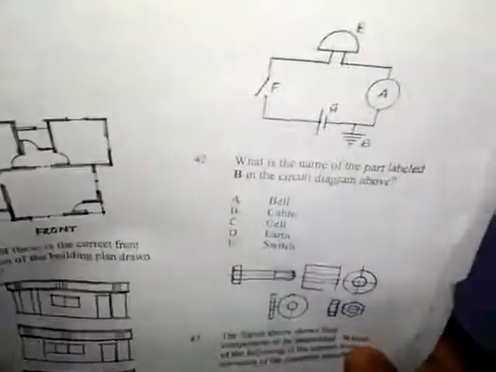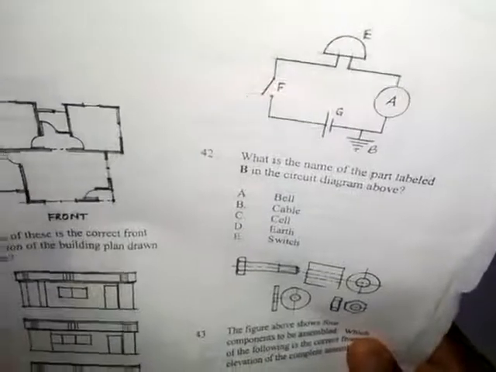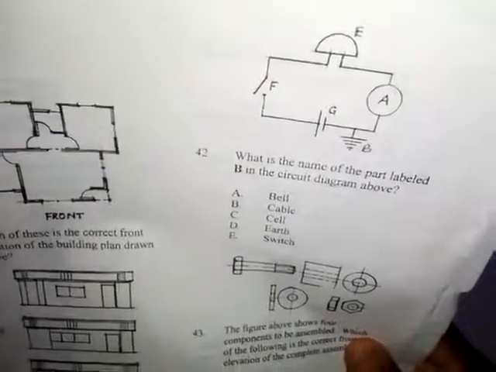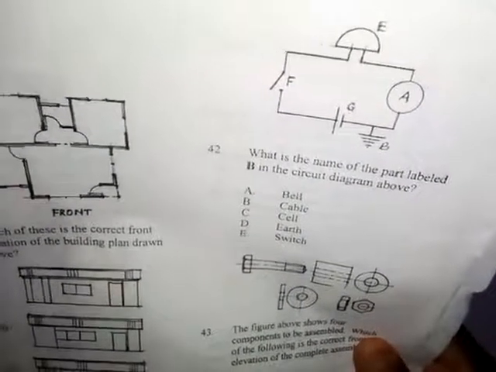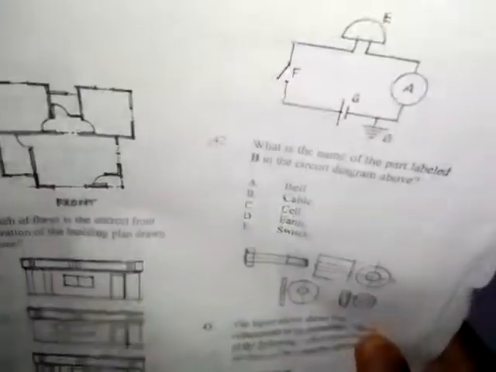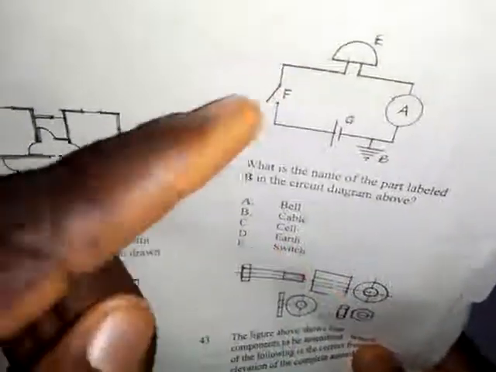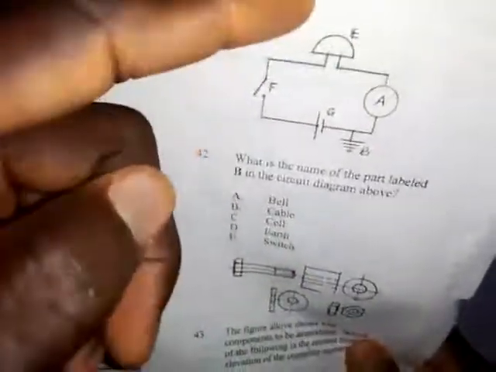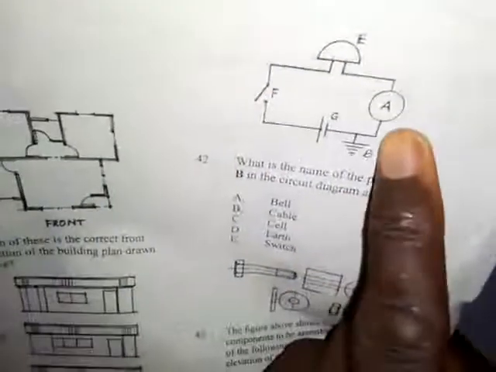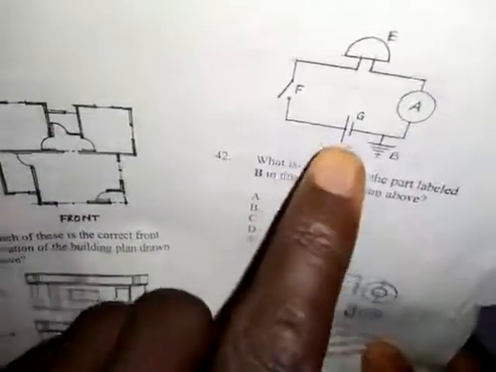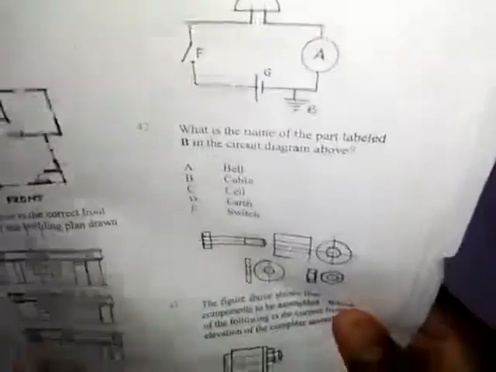So question 42. What is the name of the part labeled B in the circuit drawn above? The part labeled B is known as head, F is switch, E is bell, A is ammeter, and G is cell. So take note of that.